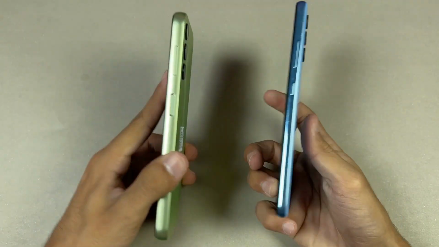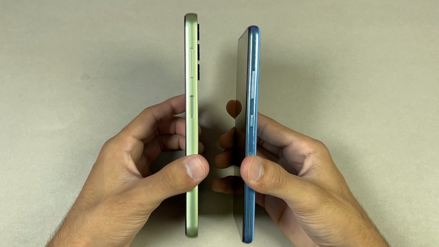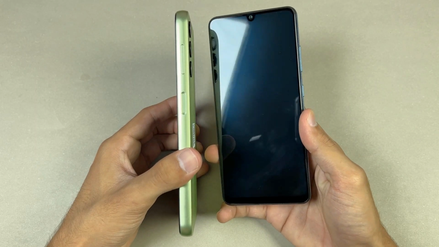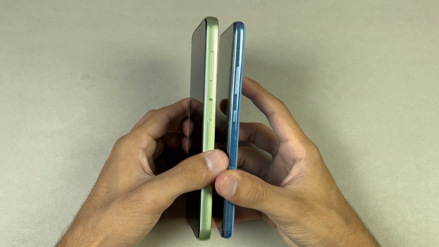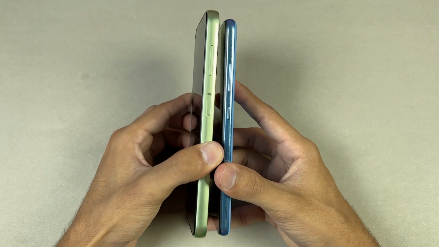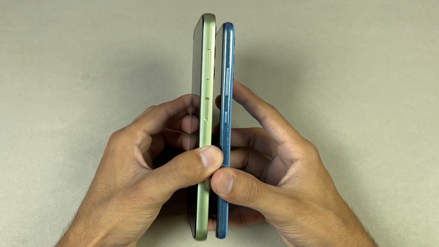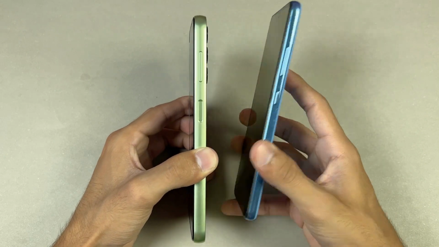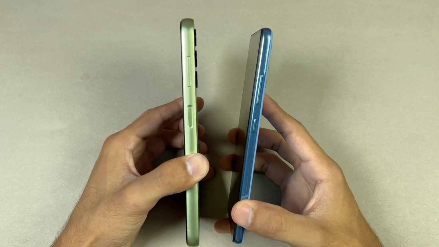So the back as well as the frame is made up of plastic. We have an in-display fingerprint scanner on the A32 versus one inside the power button on the Galaxy A14. Also, the A14 is a thicker device as compared to the A32. Also, we have matte sides versus glossy ones which easily capture scratches.